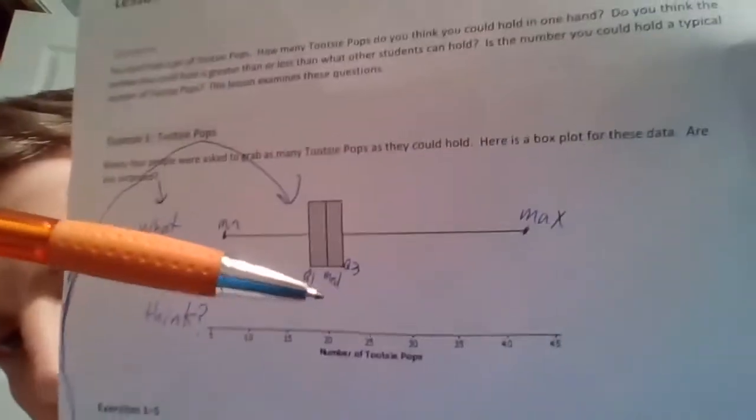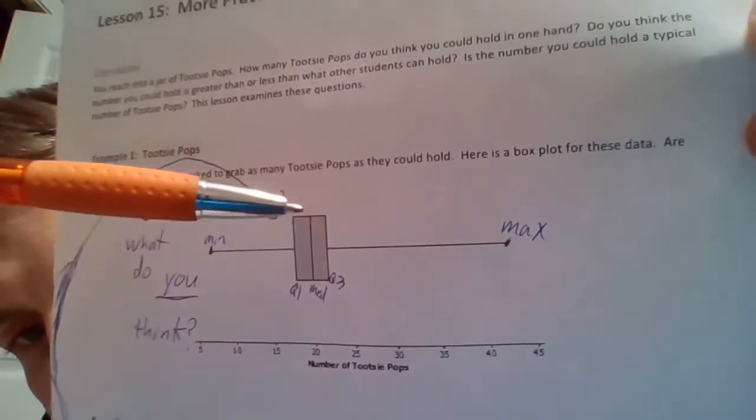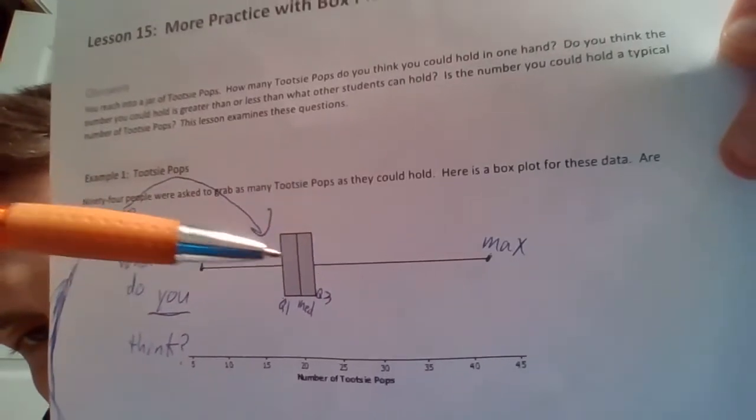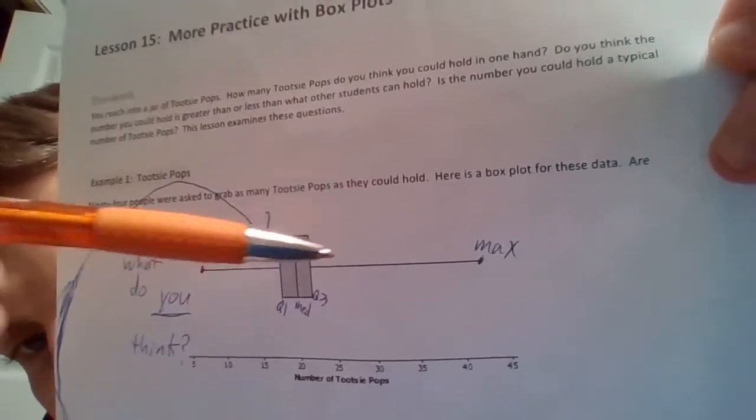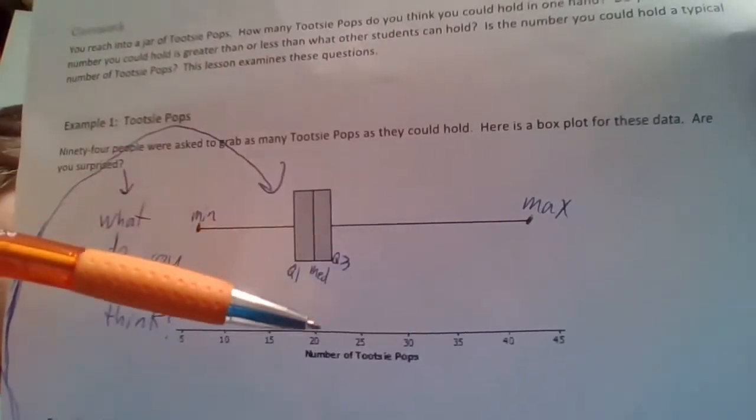So I'm going to skip to the last sentence real quick. It says about one half of the people could hold more than 20 Tootsie Pops. Well, think about the box plot. The median cuts your data in half, right? Cuts it into an upper half and a lower half. Well, the median is 20.